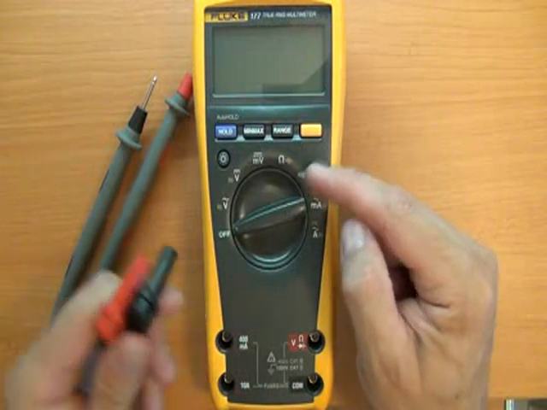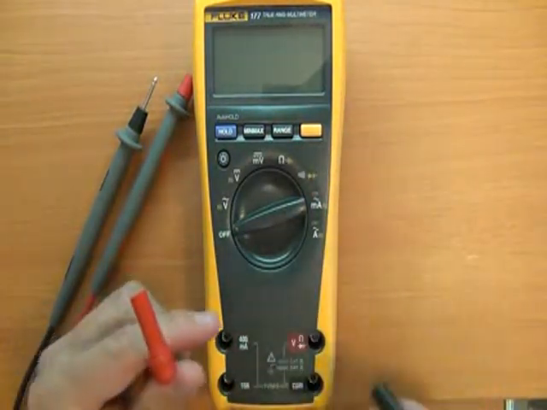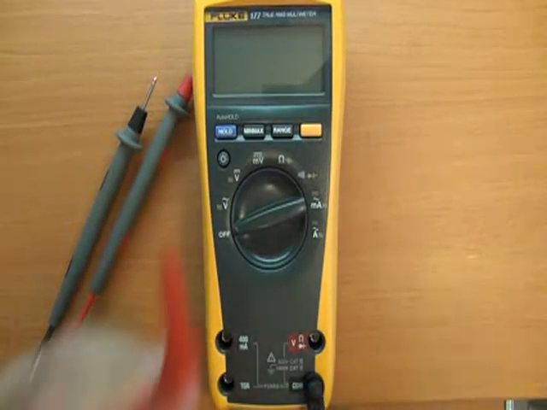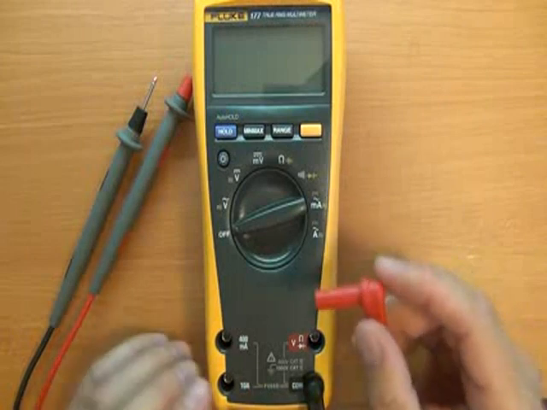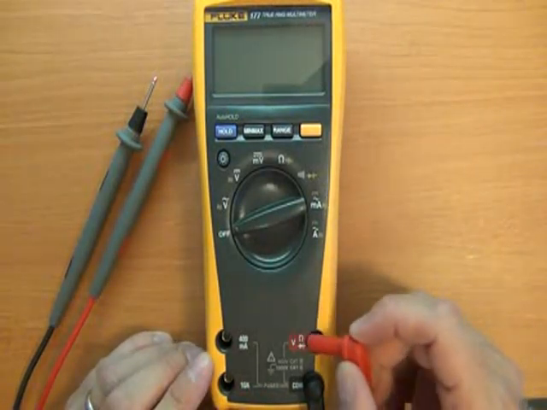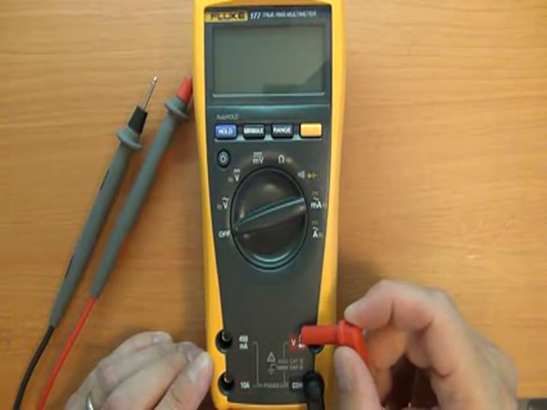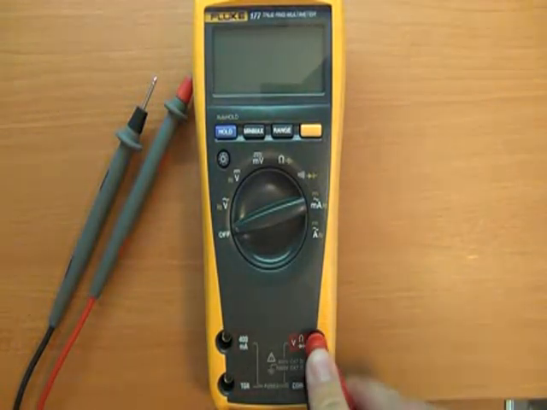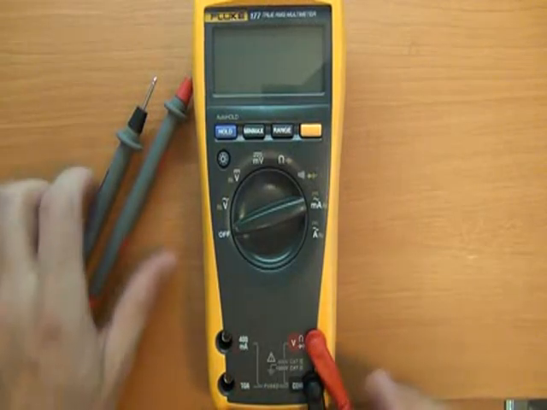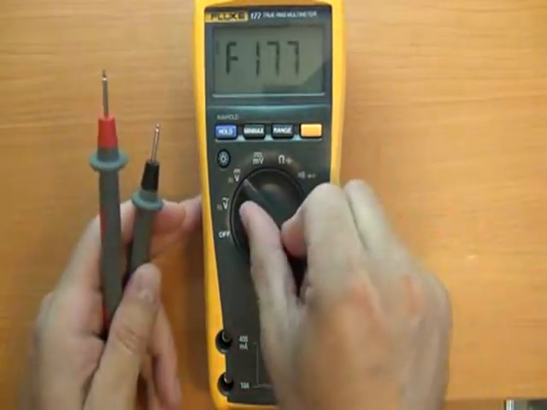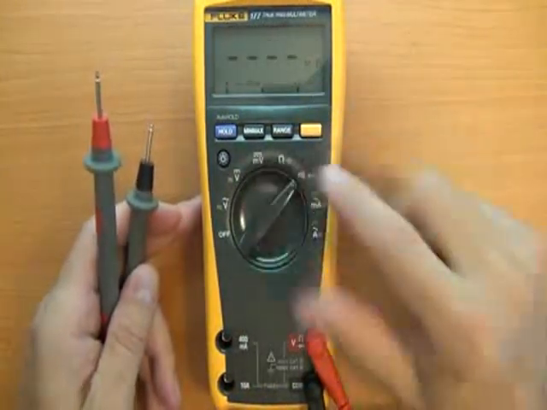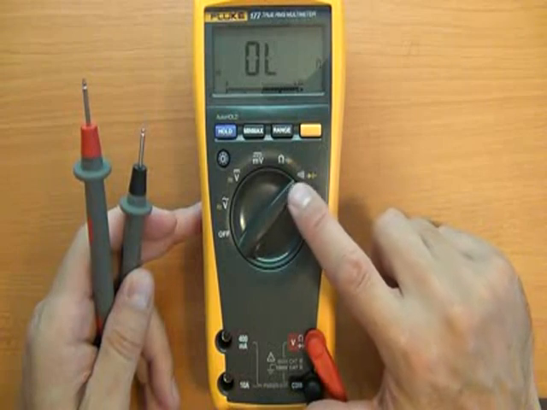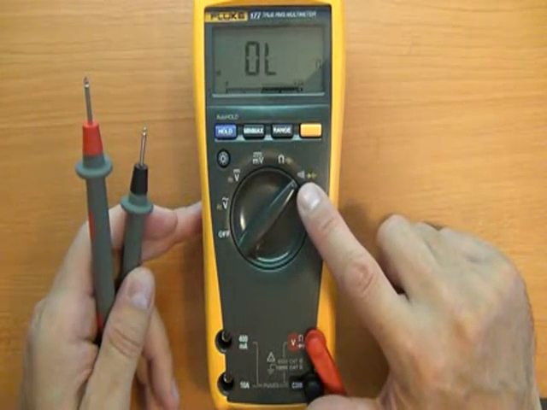Right, so our leads, again, the black one goes into your common connector, okay, and then your red one, you will have to look on your multimeter. It normally goes into the one with the voltage and the ohm symbol, okay, and on this multimeter that is this one over here. Then we turn our multimeter on and we flick it right round to this symbol over here, which is almost like a sound coming out of a speaker, because that's where we test continuity.